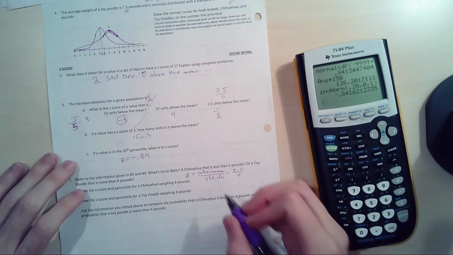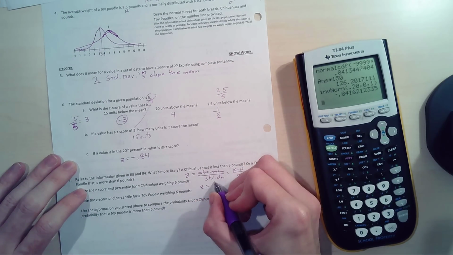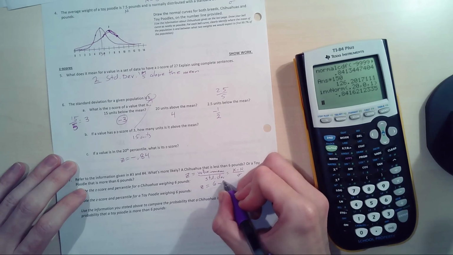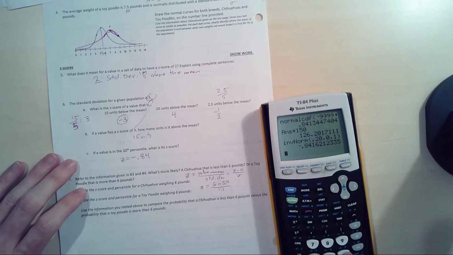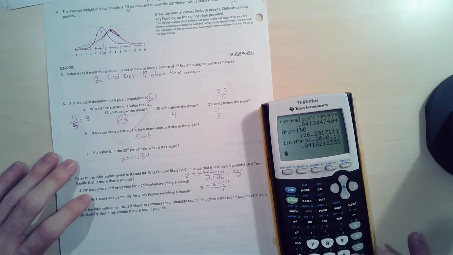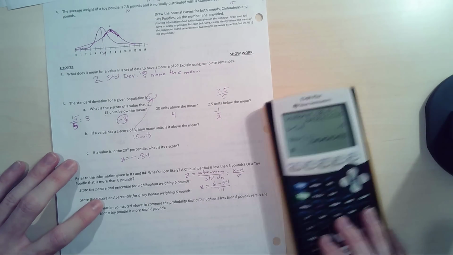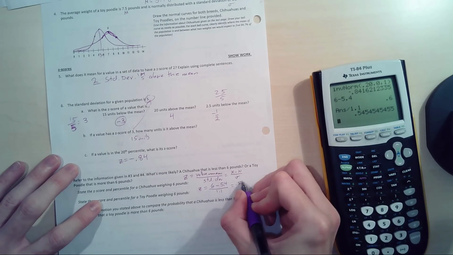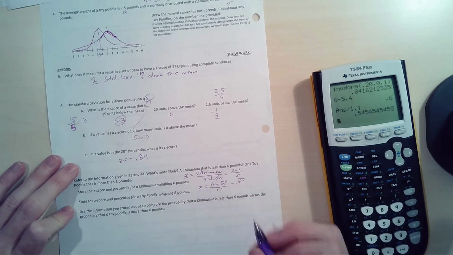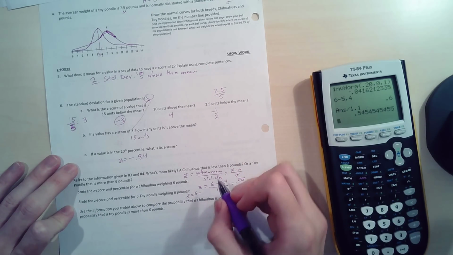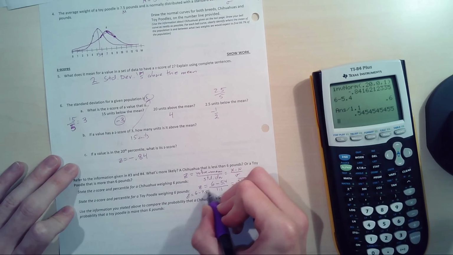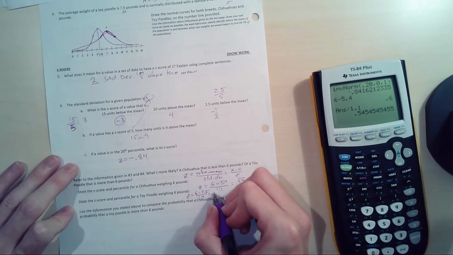So calculating this for the Chihuahua, we're going to be talking about z equal to 6 minus the Chihuahua's mean, which is 5.4, divided by 1.1. Definitely need a calculator for this guy. Actually, maybe not. 0.54 repeating, right? Oh man, I'm so good. 0.54 repeating. All right, the other guy here, z-score for toy poodle. Again, 6 minus the mean, and then standard deviation. This was 7.5 over 1.5, so this guy's exactly negative 1.